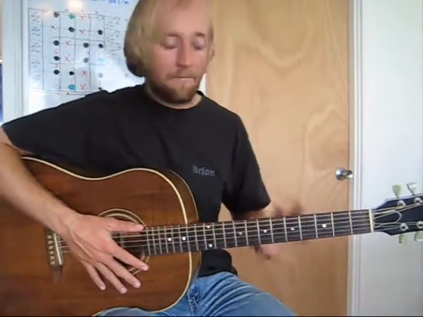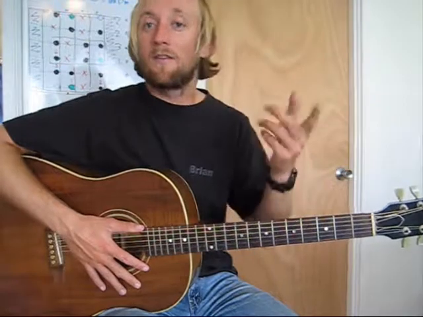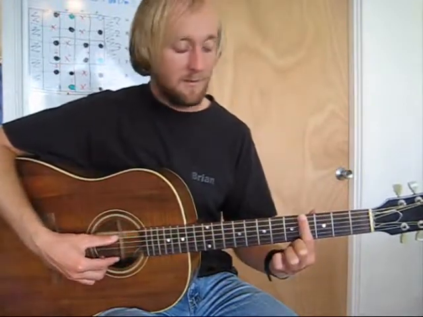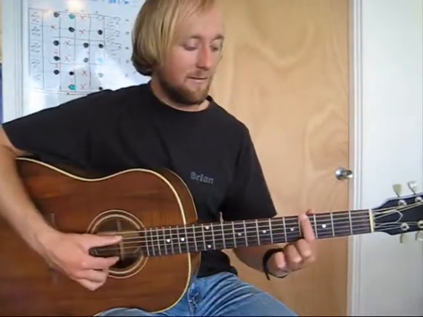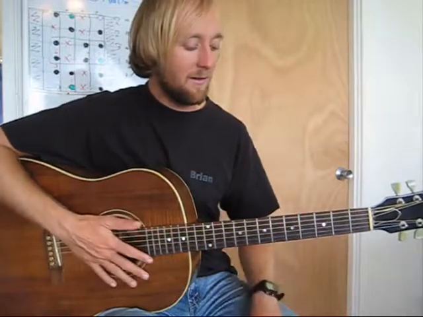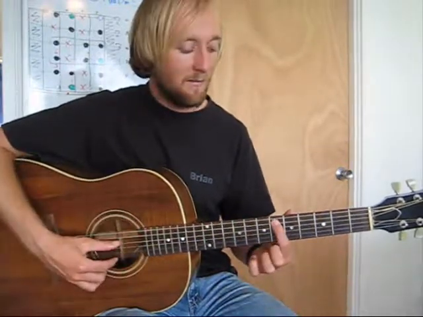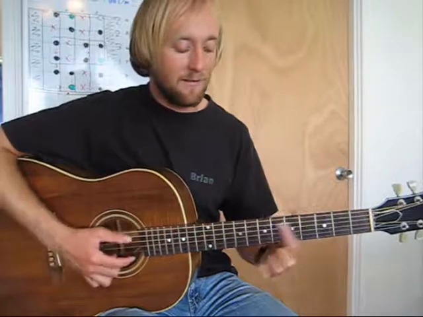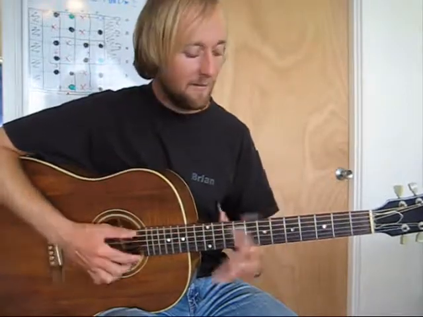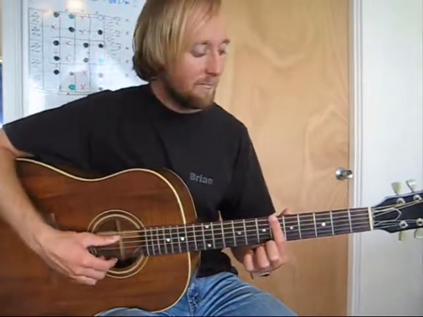Good luck. So now you know the difference between a sharp and a flat and how it applies to the dot inlay. Okay, so now you know how to play a G sharp, an A flat, which happens to be the same thing, a D sharp, a D flat, an E flat, A sharp, G flat.